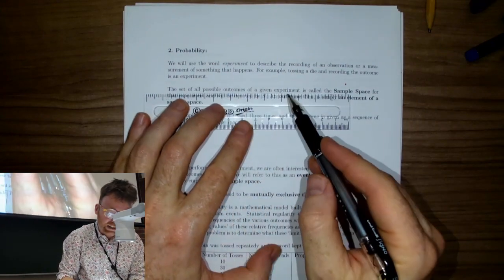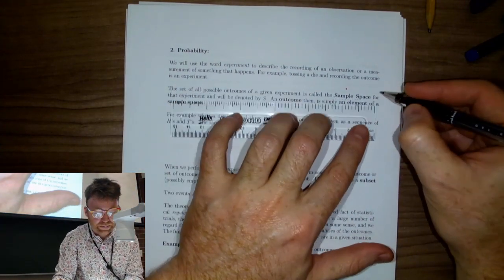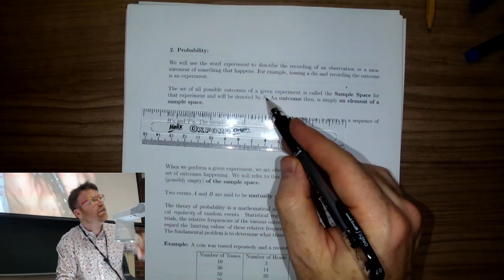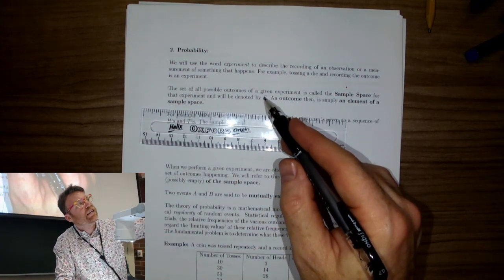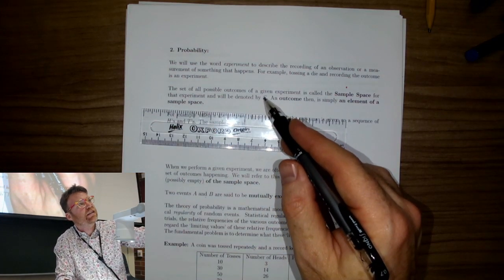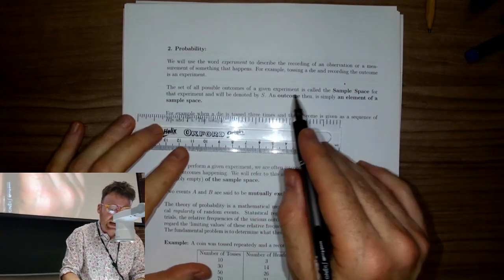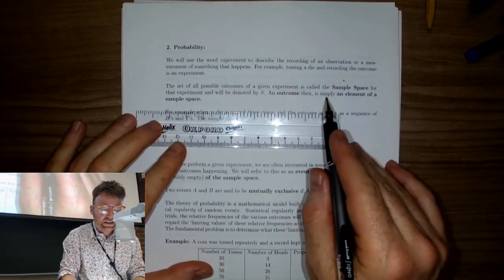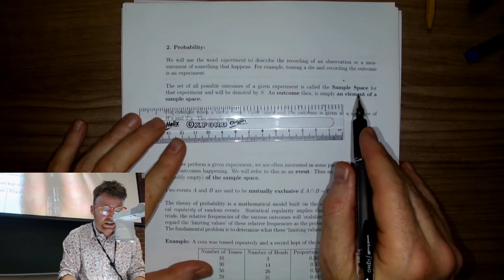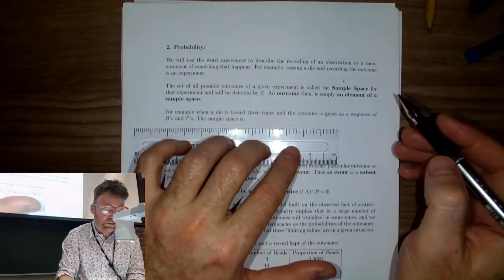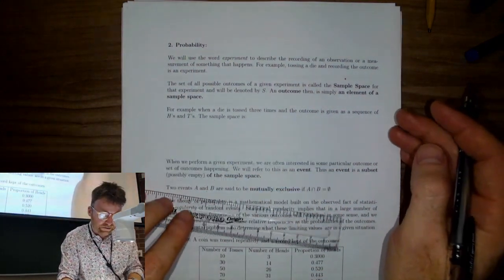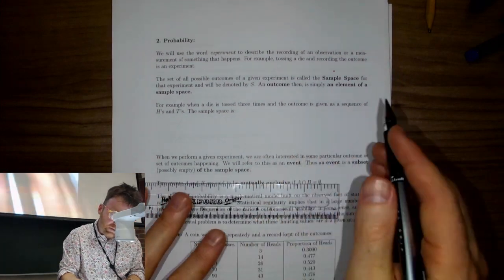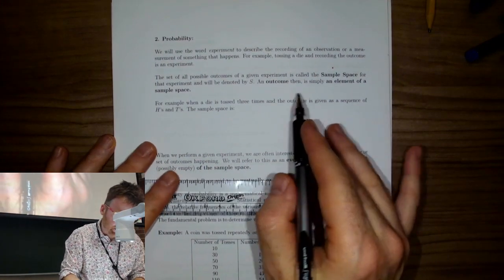The set of all possible outcomes in a given experiment is called the sample space, and we denote it with S. So remember that universe? Remember that population or world of things that we were considering? That's the sample space. And an individual outcome is an element of the sample space. Yes. So let me just give you an example.